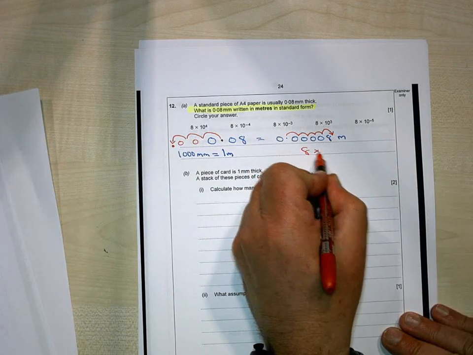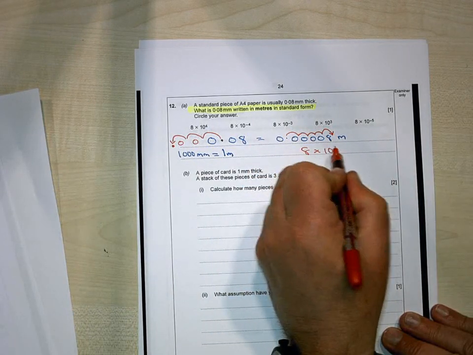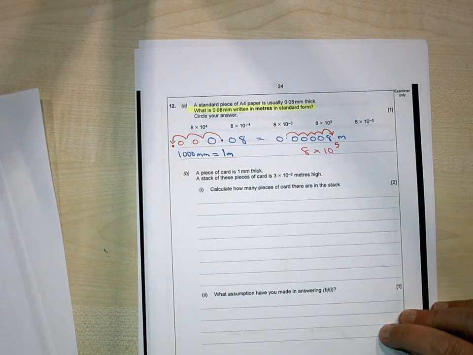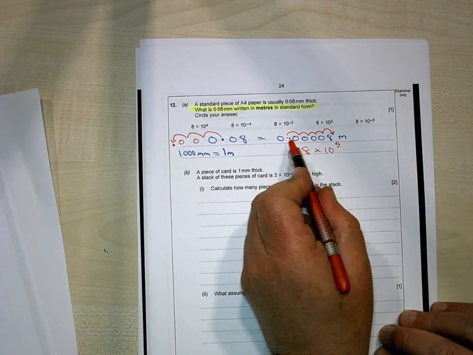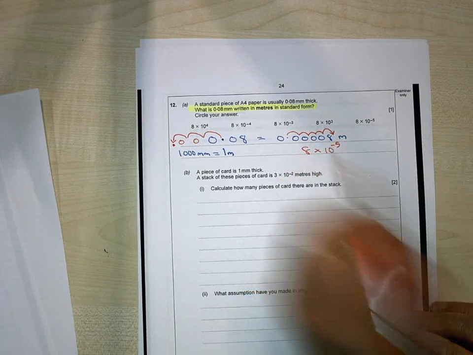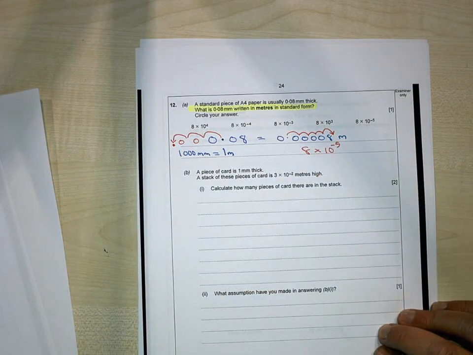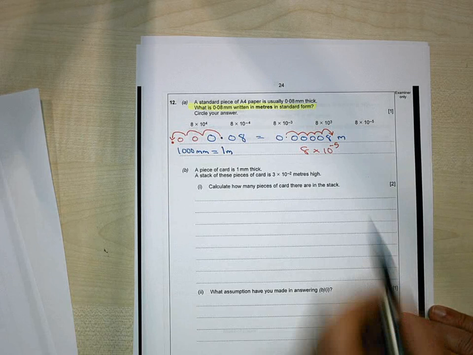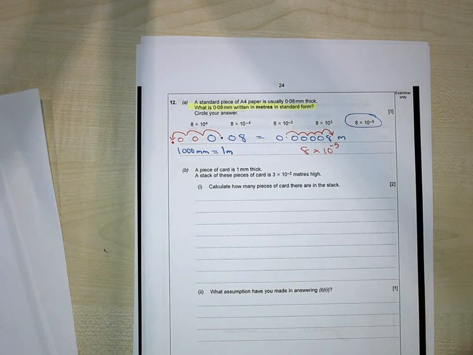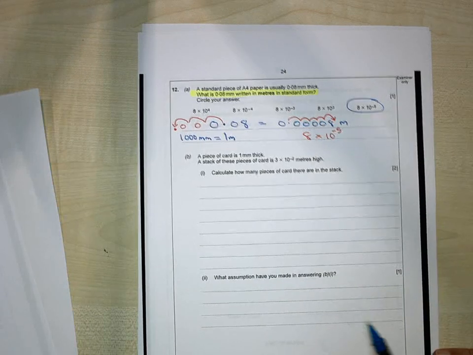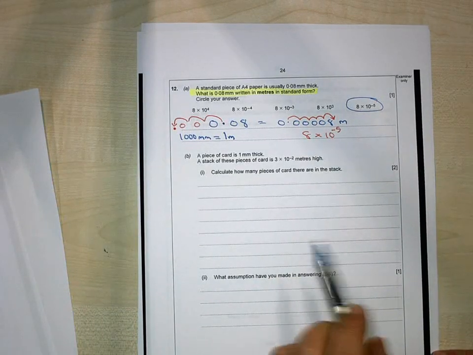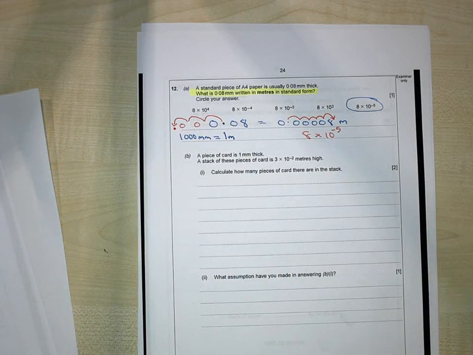And if that's not enough work, they then want it in standard form. In standard form, you need the number part of it to be between 1 and 10. Means I'm going to move that decimal point once, twice, 3 times, 4 times, 5 times to get 8, and then the number of jumps gives you the power, but because it's a small number, it becomes a negative power.